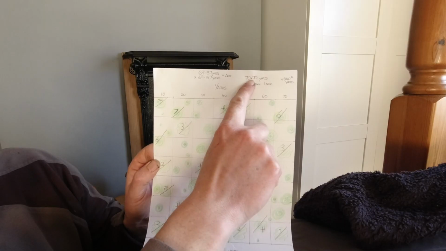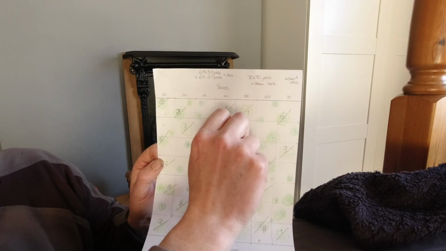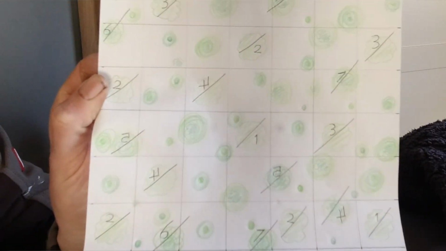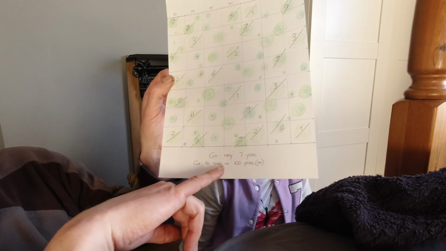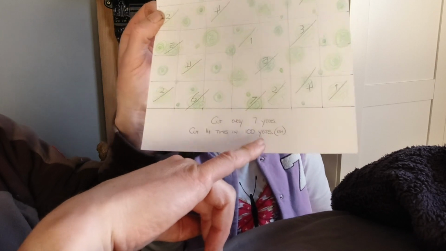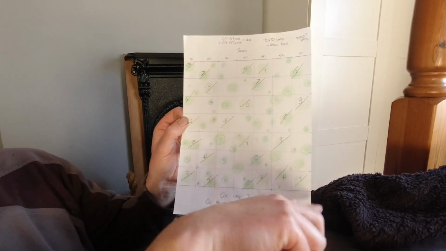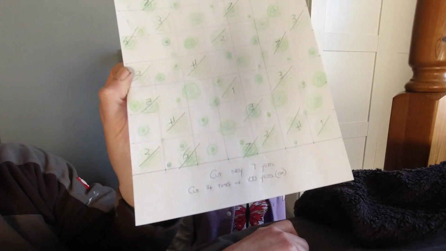An acre is almost 70 by 70 yards. That would be cut every 7 years. So 14 cuts over 100 years would be around about the 50 or 60 mature trees that you would get in that area. Thank you for listening. Let's go back to that.